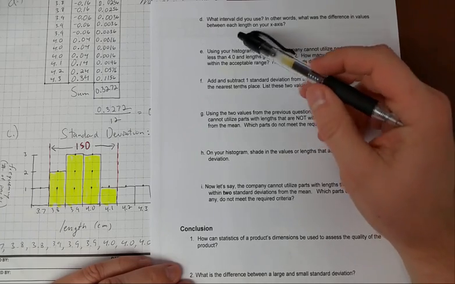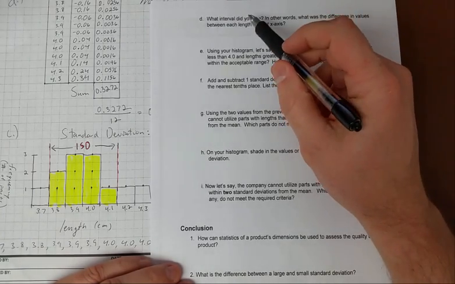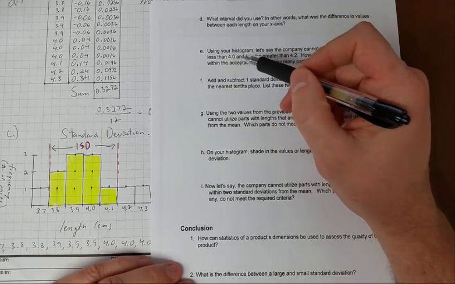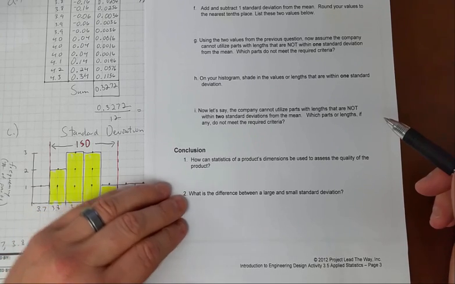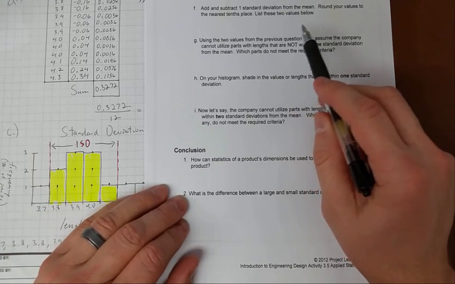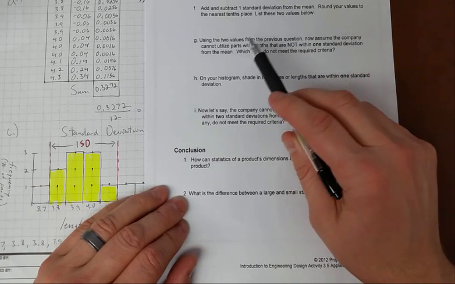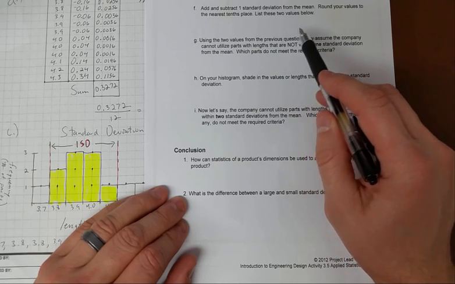All right, so questions D and E here, you can probably figure out. So let's look at F here. F's getting a little tricky. Add and subtract one standard deviation from the mean. Round your values to the nearest tenths place. List these two values below.